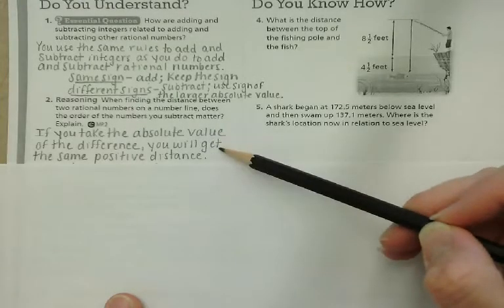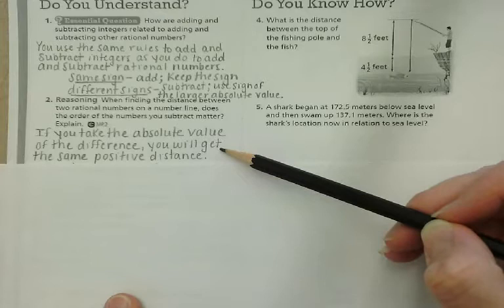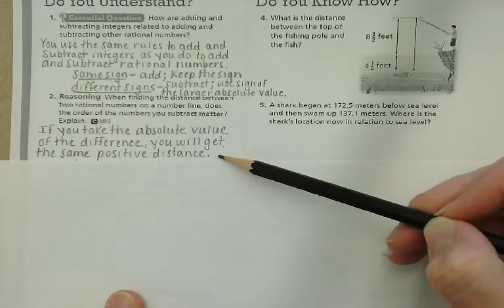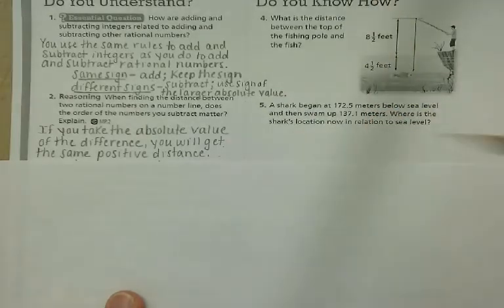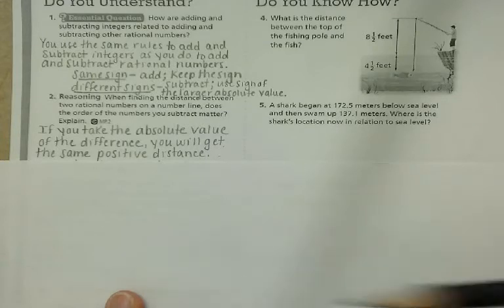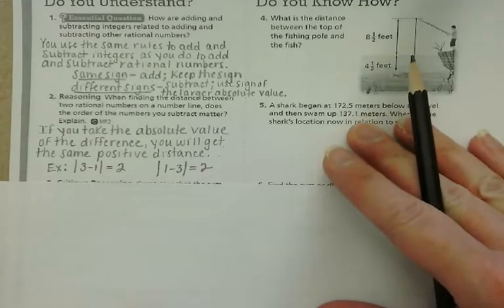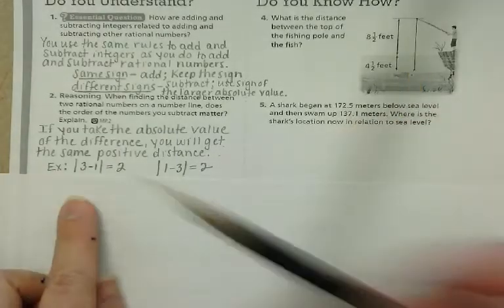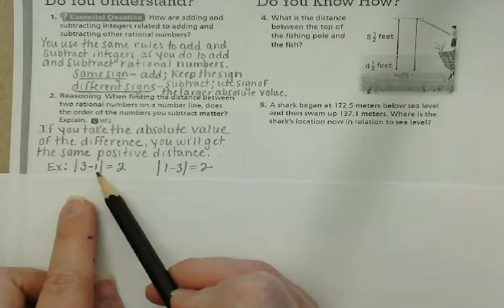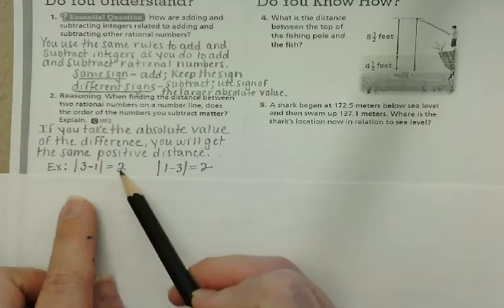And that's because if you take the absolute value of your difference, you always get a positive distance. You're talking about how far away the left side is compared to the right side. You would never talk in the negative when talking about distance. So here's the example. If you have 3 minus 1, you're going to get a positive 2, and the absolute value of positive 2 is 2.